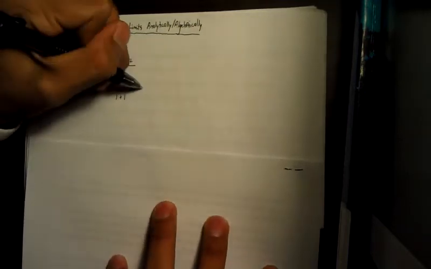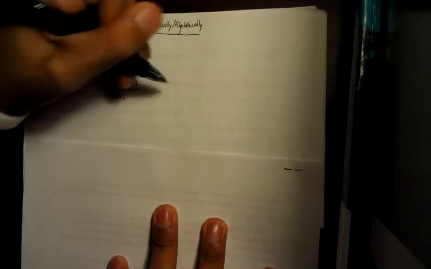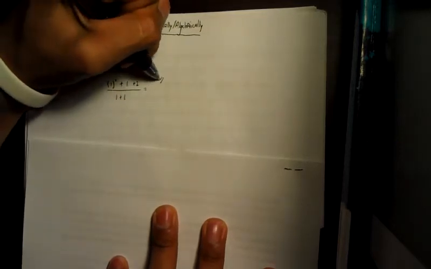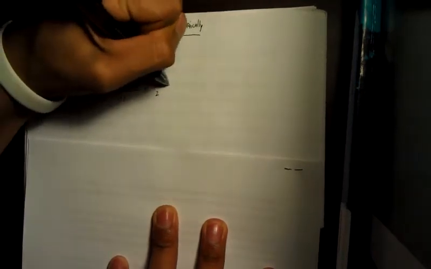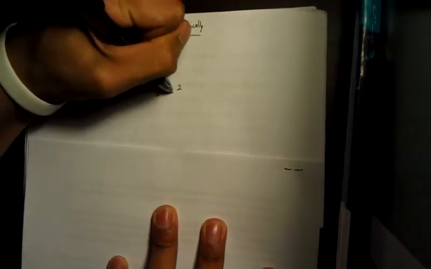That means you would just plug in 1 wherever there's an x. So 1 squared plus 1 plus 2, all divided by 1 plus 1. That's going to equal 1 plus 1 plus 2, which is 4, divided by 2, and 4 divided by 2 is 2. So that's going to be your limit.